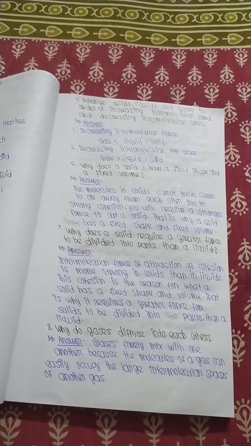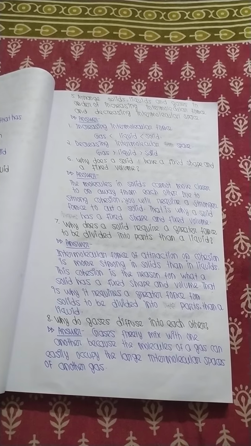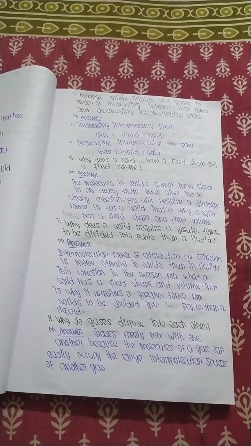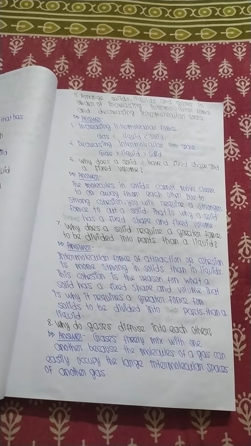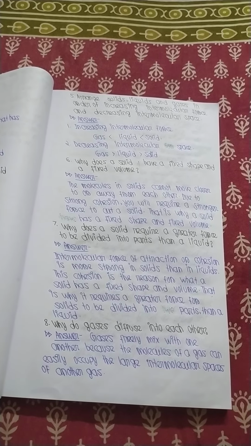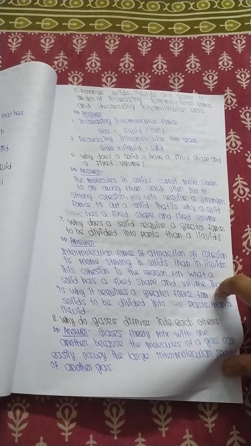Question 8. Why do gases diffuse into each other? Answer. Gases freely mix with one another because the molecules of a gas can easily occupy the large intermolecular spaces of another gas. Let's come to the next page.